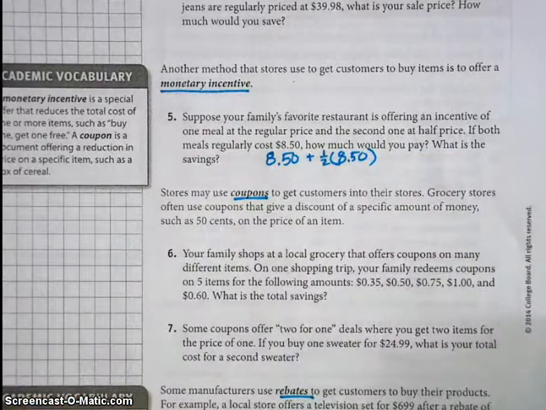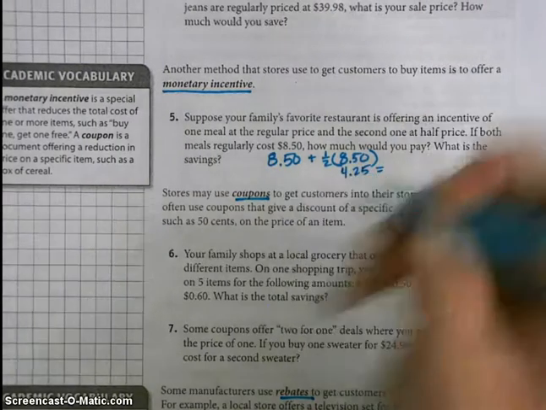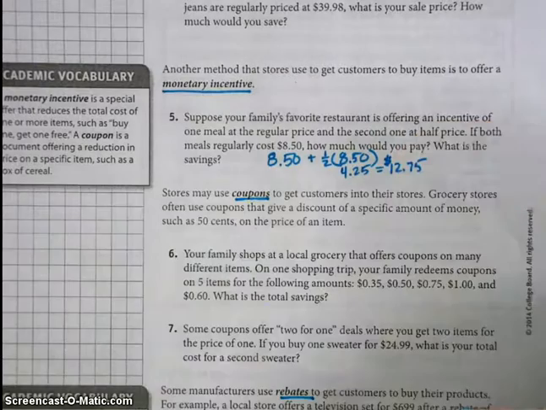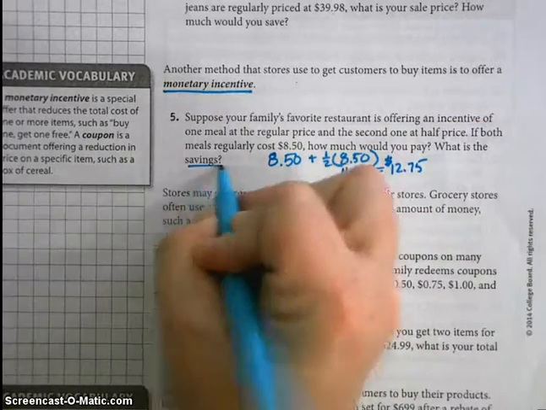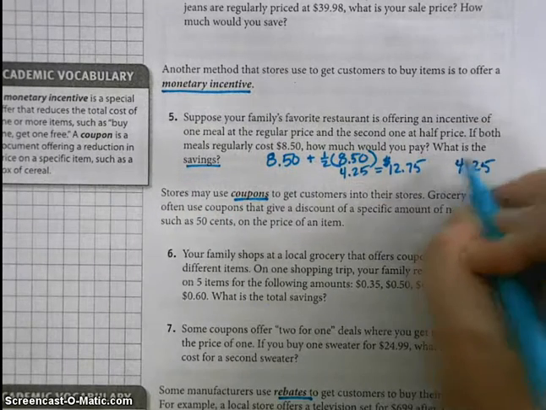So half of $8.50 is $4.25. So when I add $8.50 plus $4.25, I get $12.75. Then they're asking me how much I'm saving, and that is $4.25.